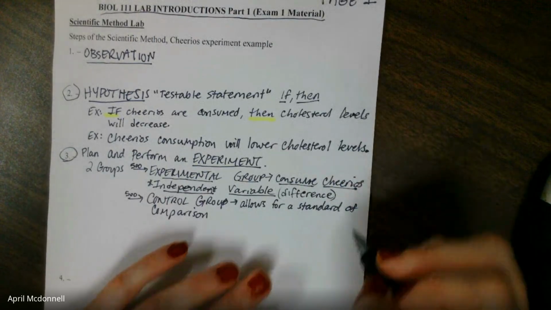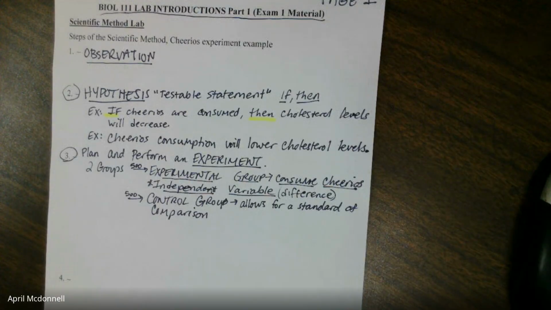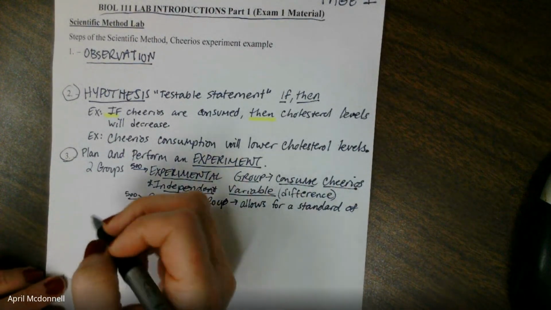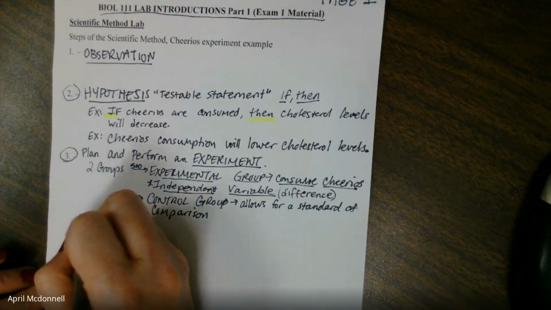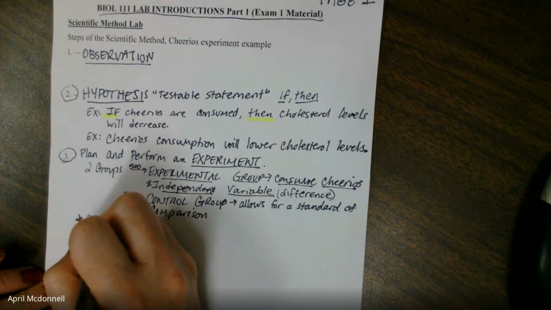We want to try to keep everything else the same as much as possible. We call all of the variables that we want to keep the same between the two groups controlled variables.